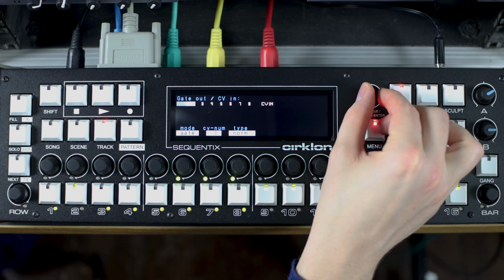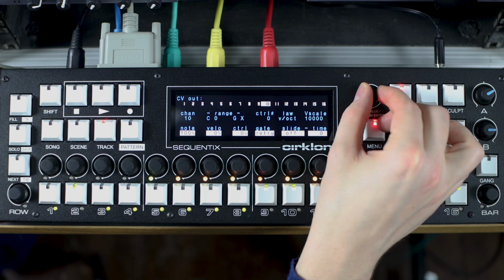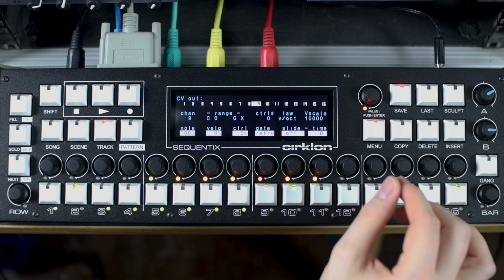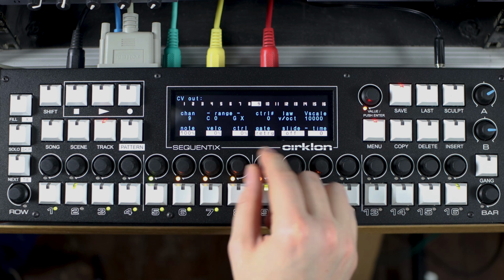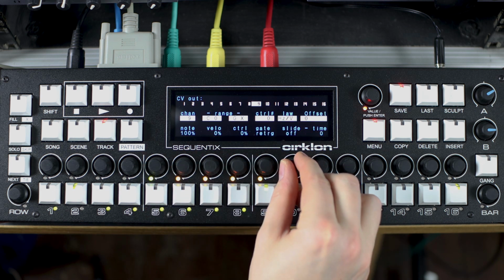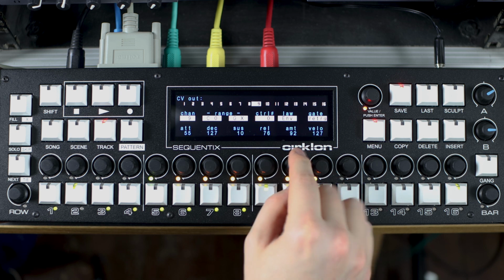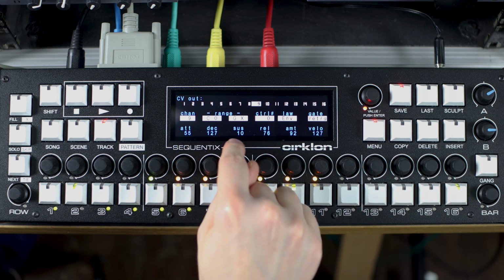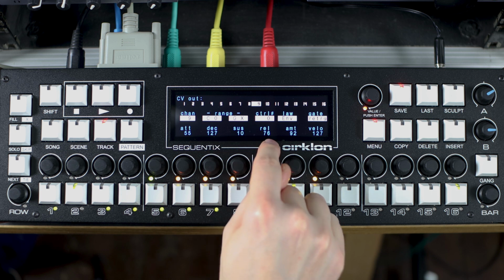The next step is to set up the envelopes. I'll be using Blue Bananas outputs 9 and 10 for this. So I turn encoder 5 to scroll up to the middle row, and then I turn encoder 10 until it says envelope in the law field. You'll notice how the row below changes. Attack, decay, sustain, and release are the parameters we wish to modulate.